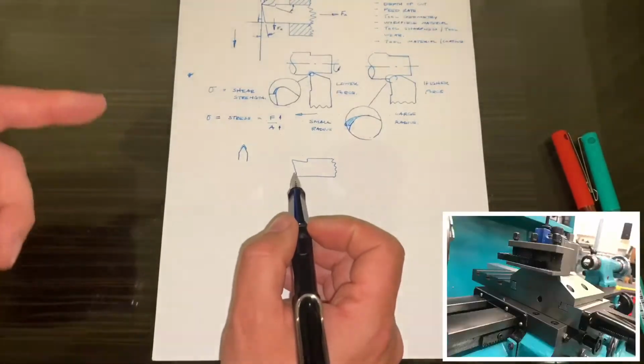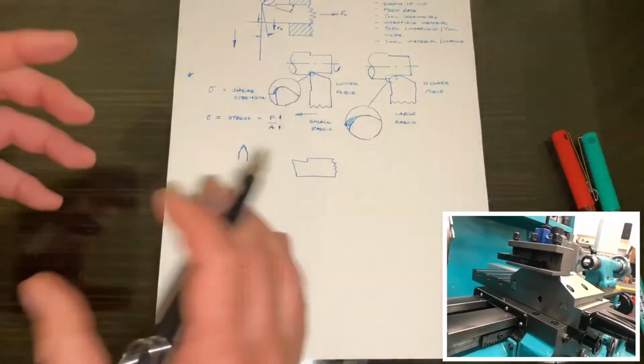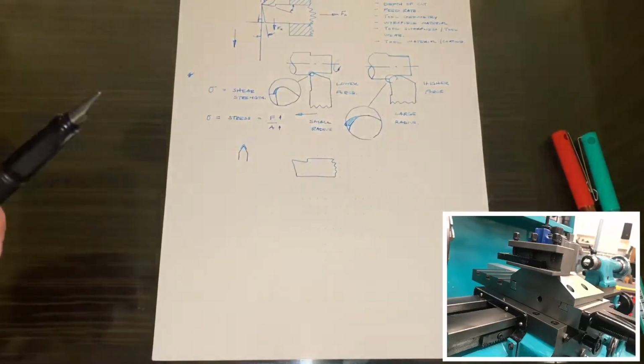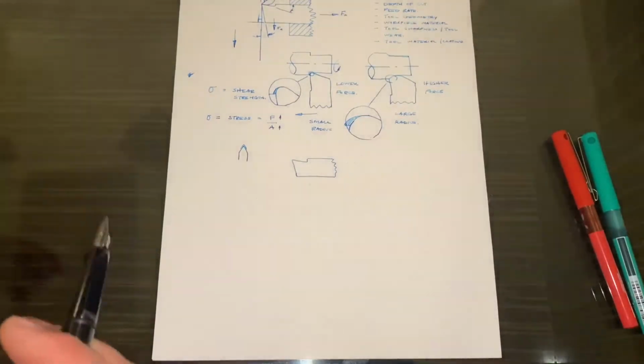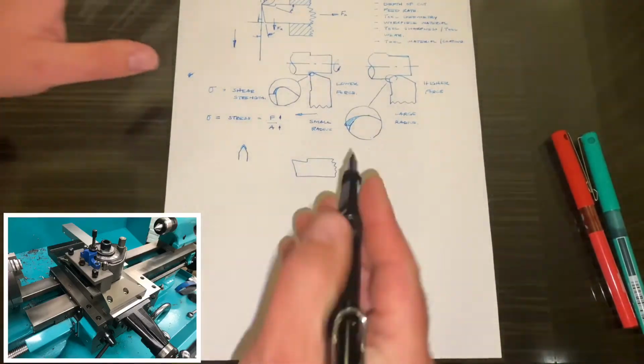If I'm clever about this, I'll try and insert a video clip or a picture of my solid tool post mount, which removes some of the deflection that can occur in the compound slide on my small lathe. And this is one of the reasons in terms of static loading on the tool.